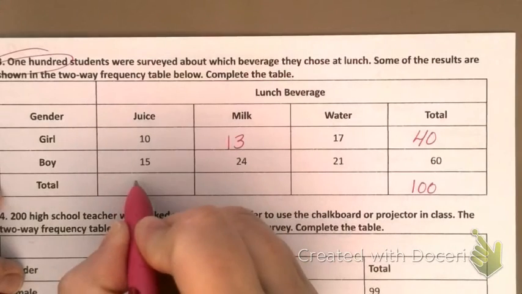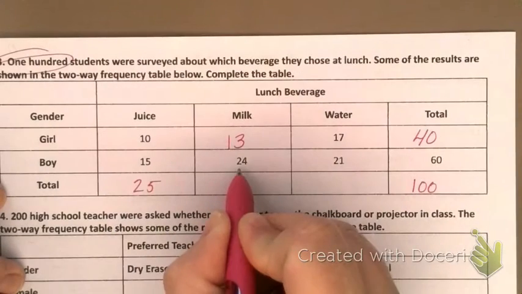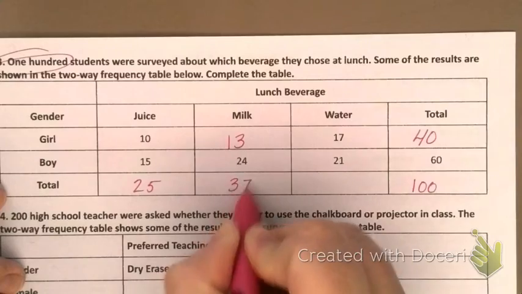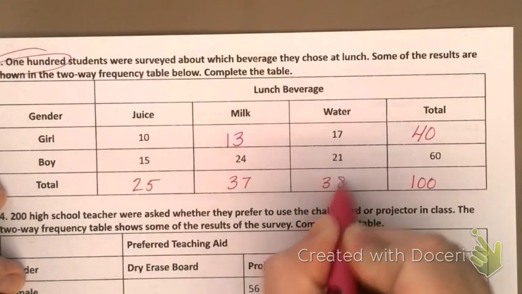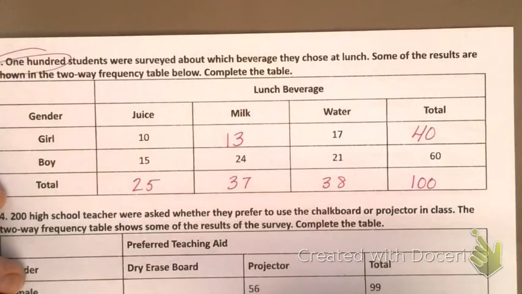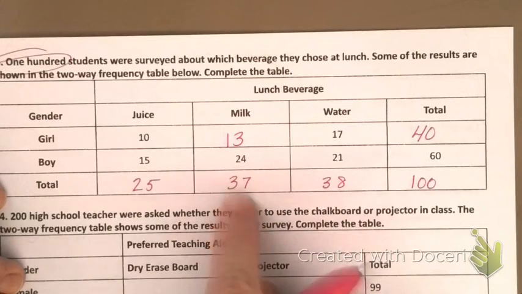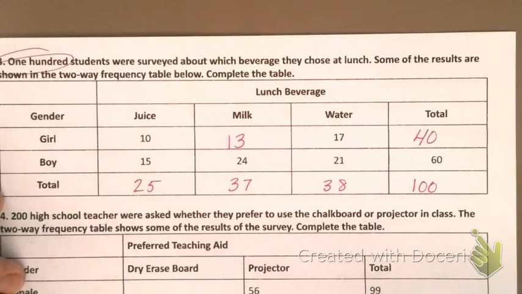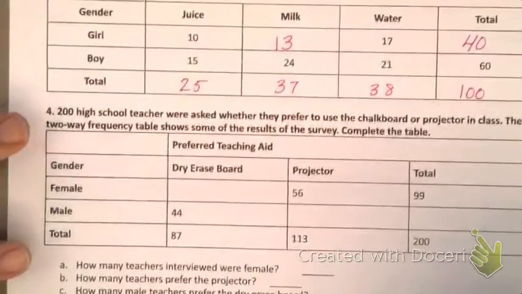These ones should be easy. 25, what's this one going to be? 24, 37, and 38. Do these equal 100? 30, 60, 75, yep, that's 100. And again, feel free to use a calculator if you need to. I know I'm just kind of doing it in my head. Okay. All right, you try to fill out the next one.